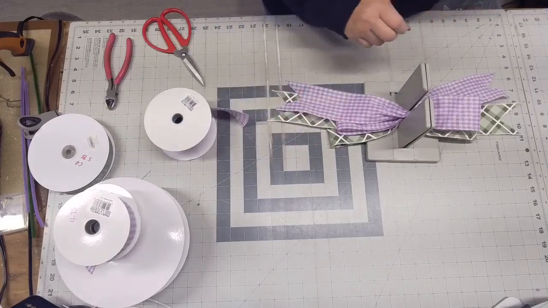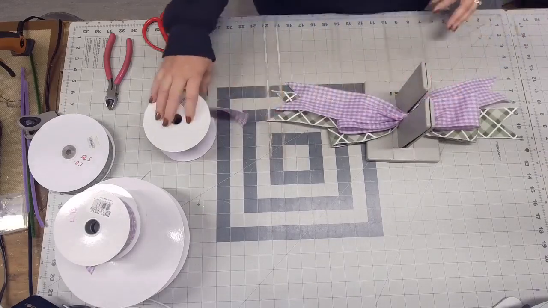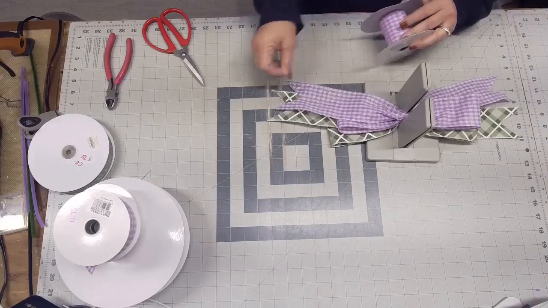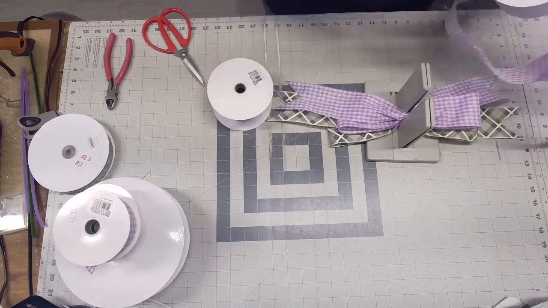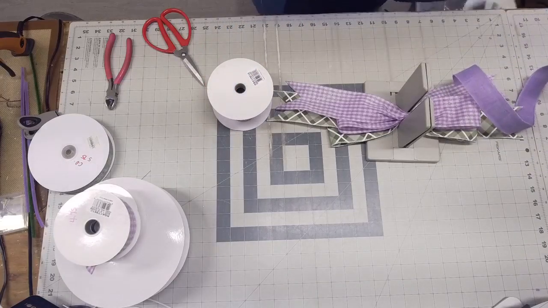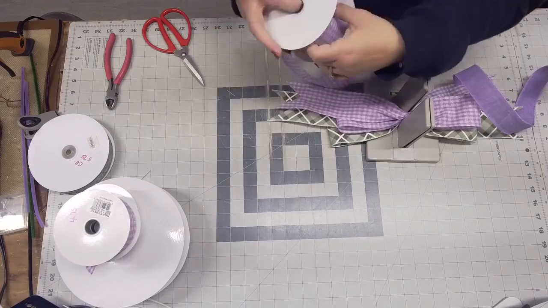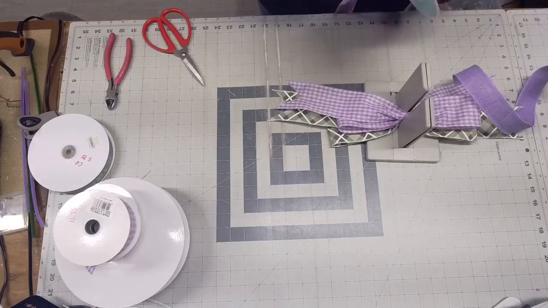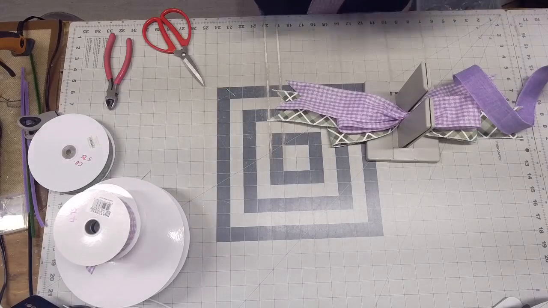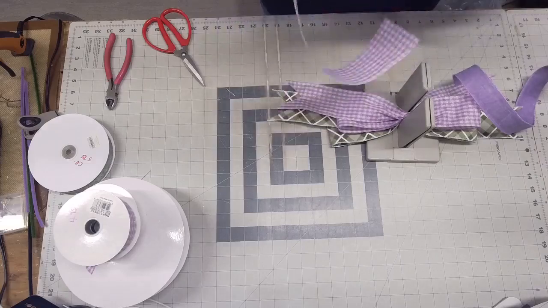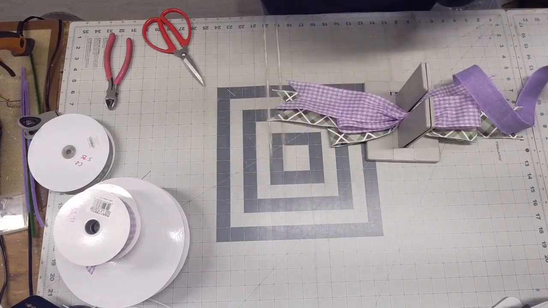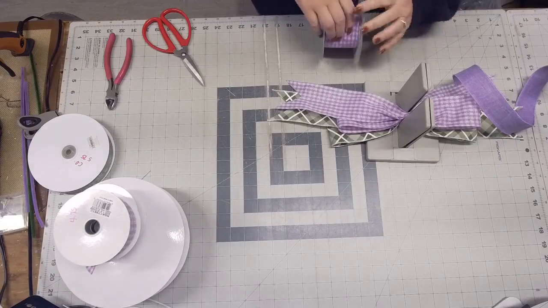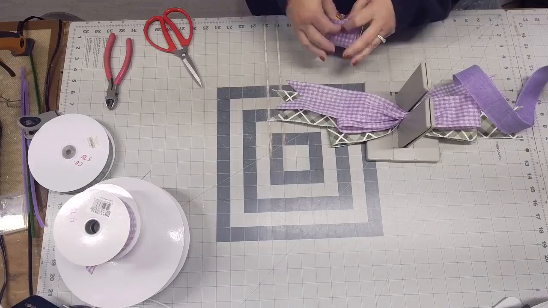Sue says, I love the different types of ribbon. It gives it depth and dimension. I totally agree. I'm going to take this leftover piece right here that's taped on, and I'm just adding it to the existing roll of ribbon. No sense having the ribbon just kind of hanging out. So this is enough to make a couple tails if I was adding tails to this ribbon. So that's how I salvage that.